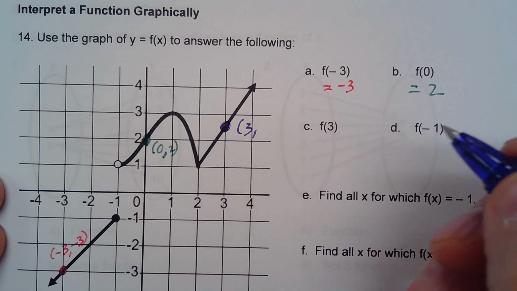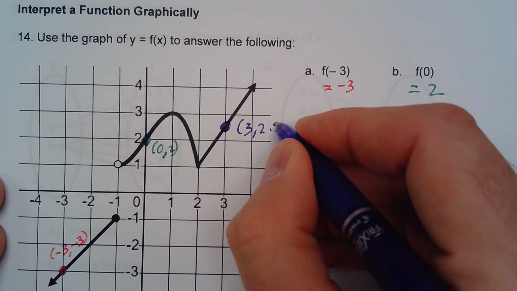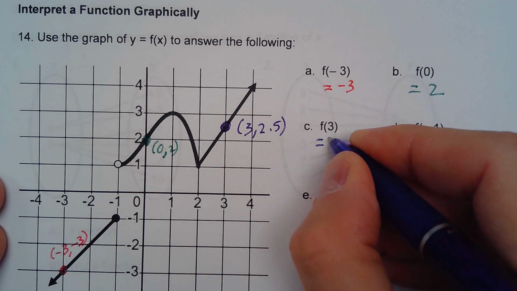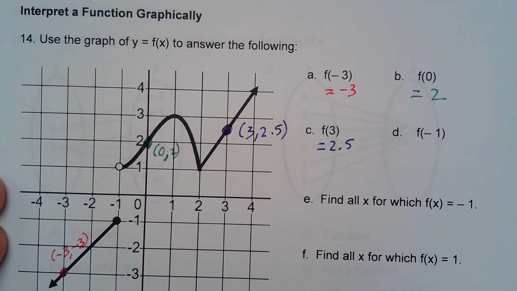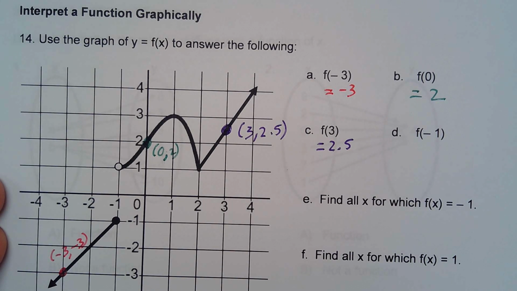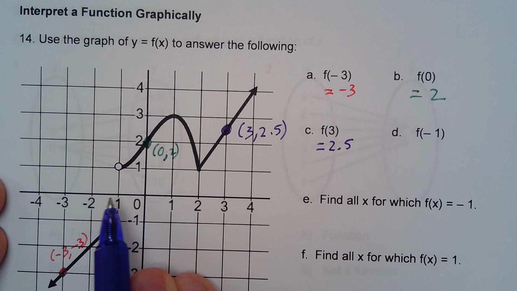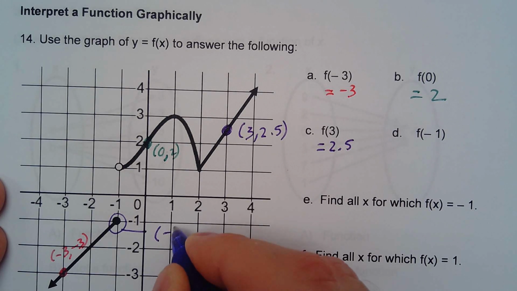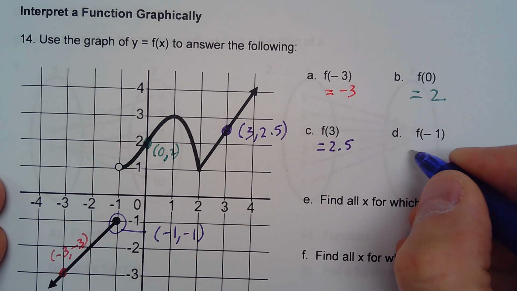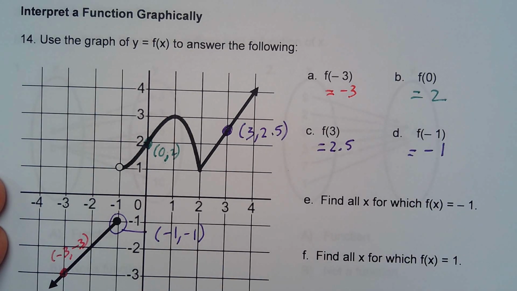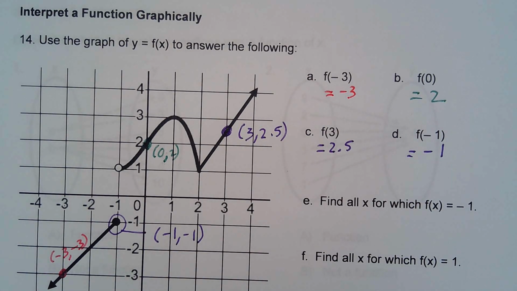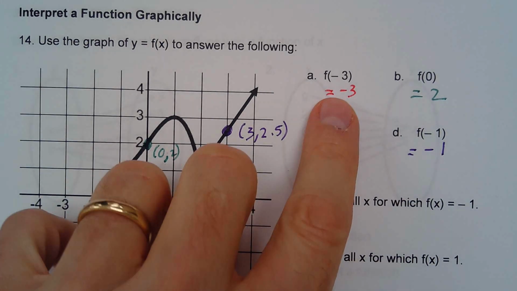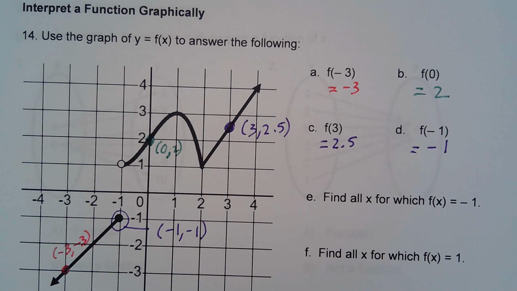That's (3, about 2.5). So I'm just reading off the y value. The y value is 2.5. And then f of negative 1, well, it's not that point. It's got to be this point here. It's (-1, -1). So that's equal to negative 1. So this is given x, find y. So I'm looking at all the points that have these x values and reading off the y value to get my answer.